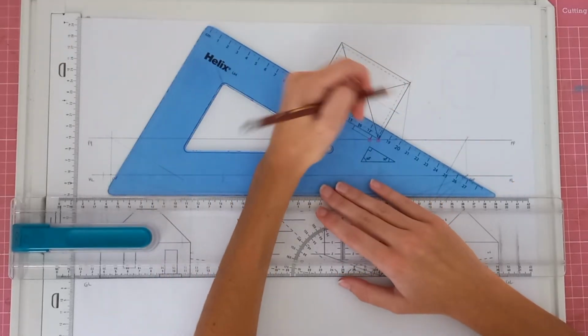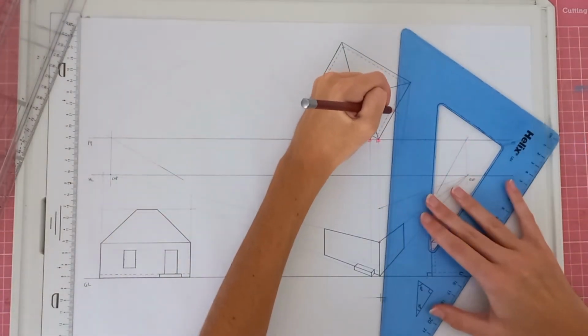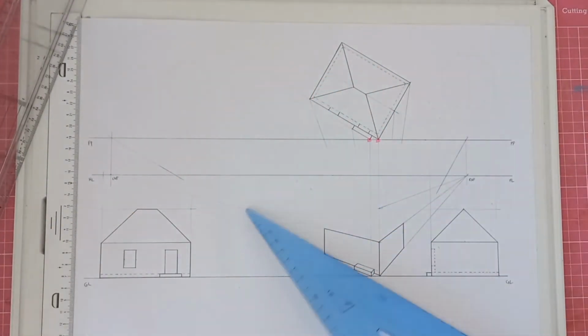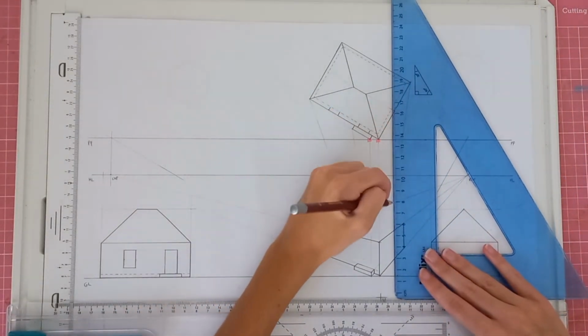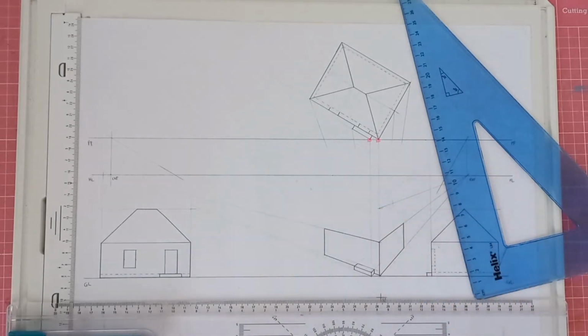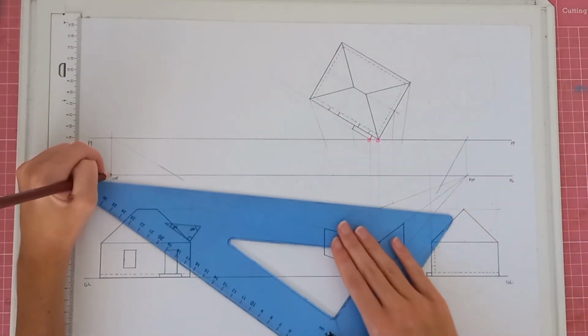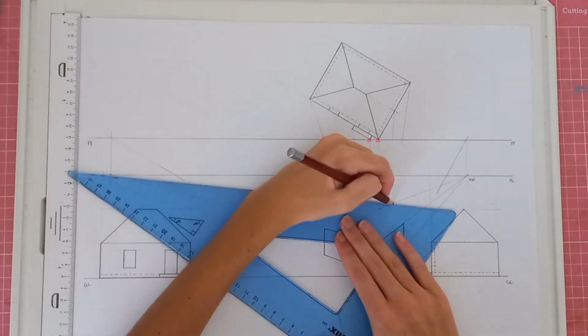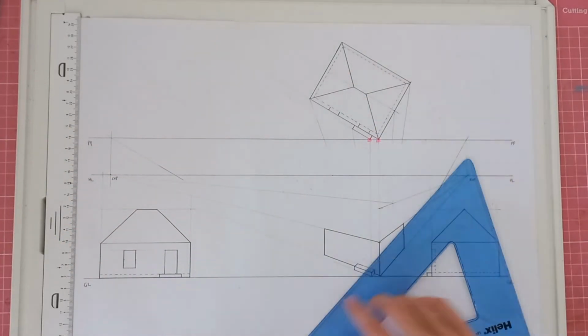Then you're going to make a point at the edge of your roof here, and then you're going to take that point down to your SP, and then you're going to take that point down to the line that we've just made. And this is so that you can find the middle point for your roof. Okay, so it's going to help you find your middle point. And then once you have done that, you're going to take your roof line here all the way back to your LVP, and then we're going to start getting these points in here.